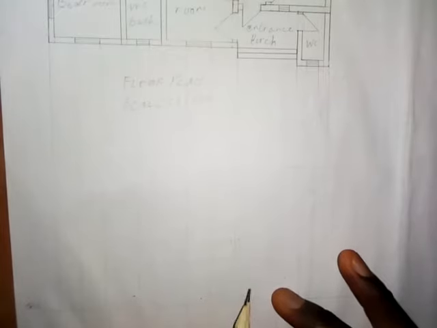Now, the next thing that we are going to do here, before we take the floor to ceiling height, is to construct the front view of the steps here, as said in the specifications.